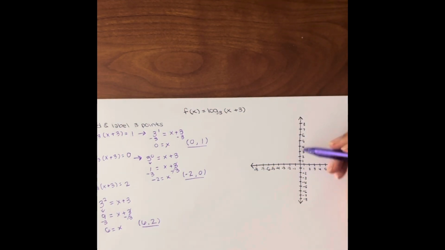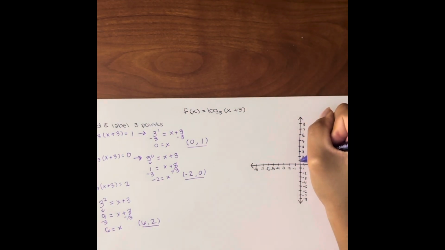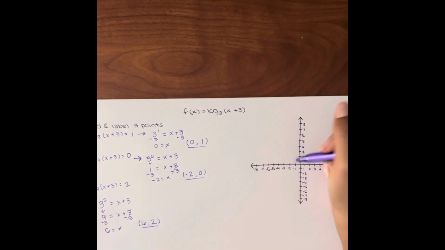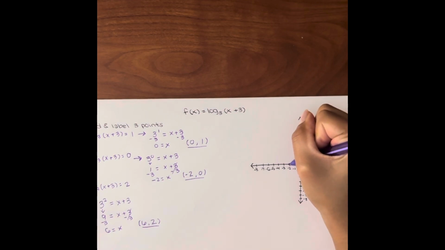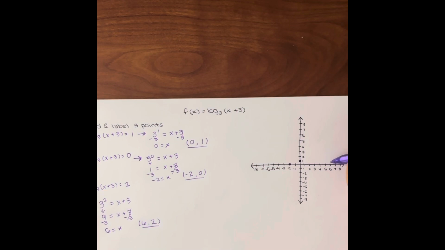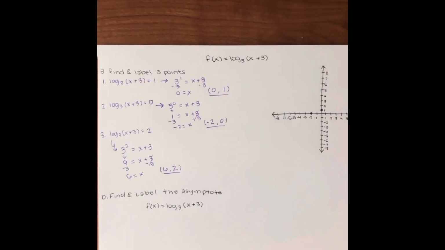Now that I have all my points, I can put them on the graph. Now I have found and labeled 3 points, completing part A. Part B asks us to find and label the asymptote.